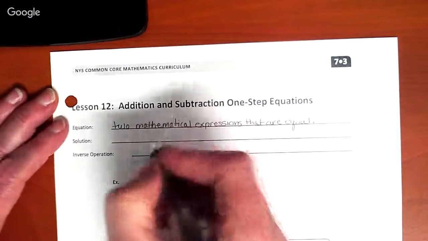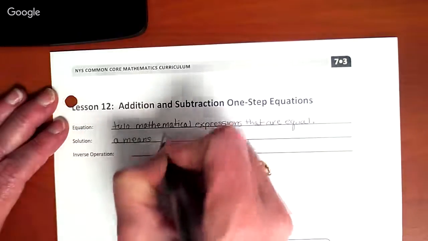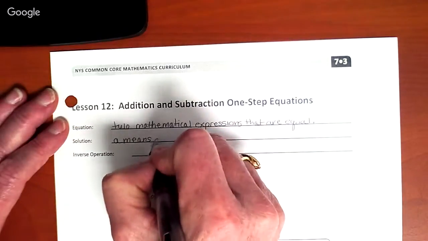A solution is a means of solving a problem.